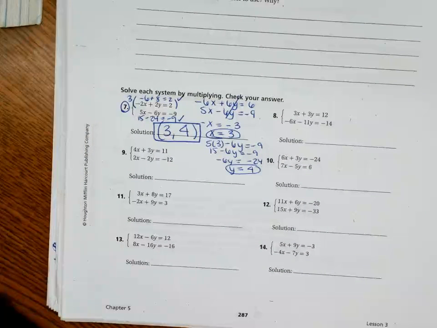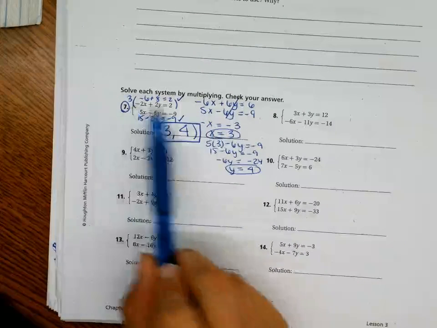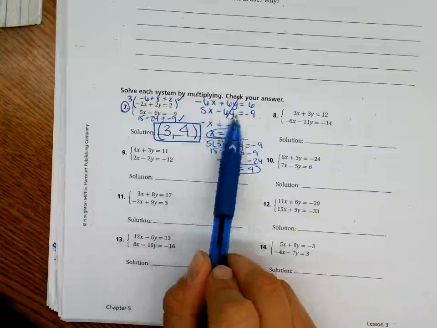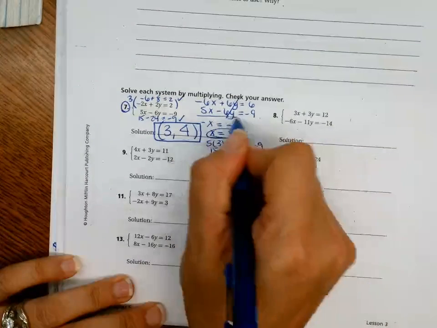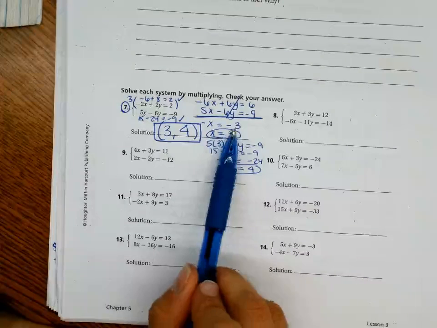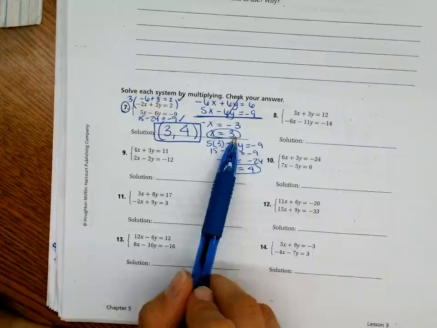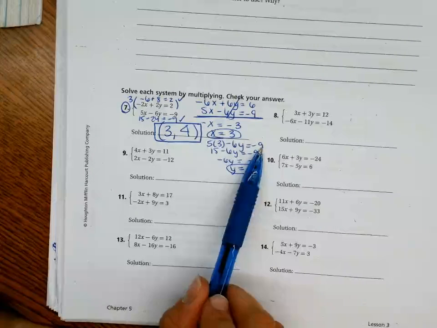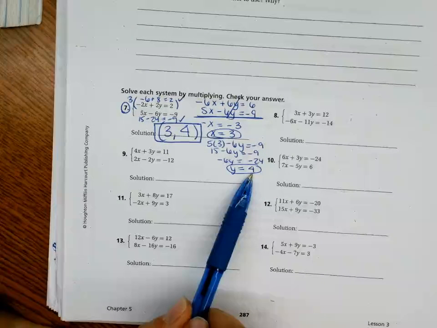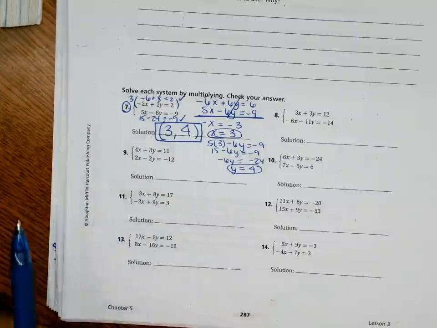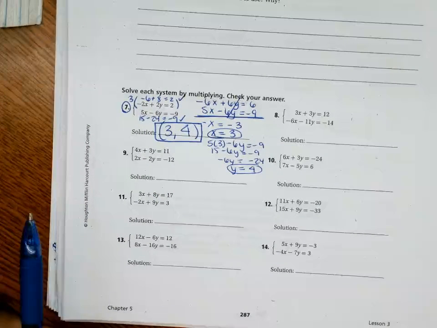So your solution should be 3, 4. I multiplied the top one by 3, which gave me negative 6x plus 6y equals 6. I rewrote the second equation. I can see that the 6y and the negative 6y are going to eliminate, leaving me with negative x equals negative 3, so x is 3. Once I know that x is 3, I plug it back into one of the equations. I chose the second one. So then I got that y is 4. Once I had 3, 4, I plugged back into both equations to make sure that they worked, and they did.